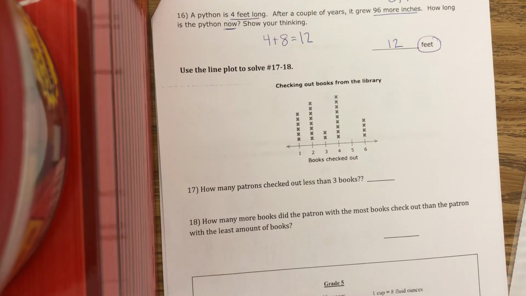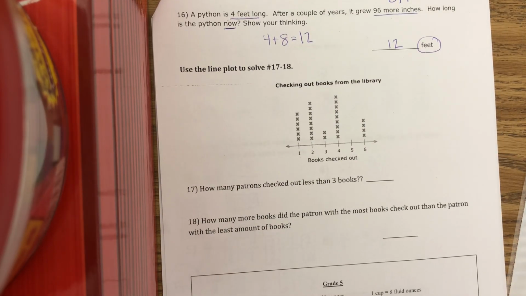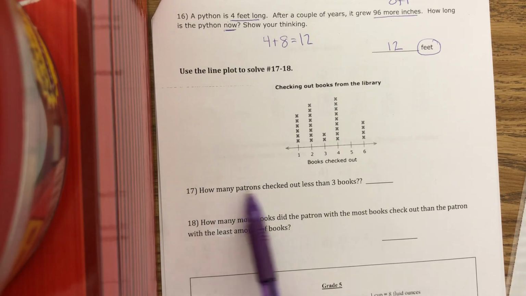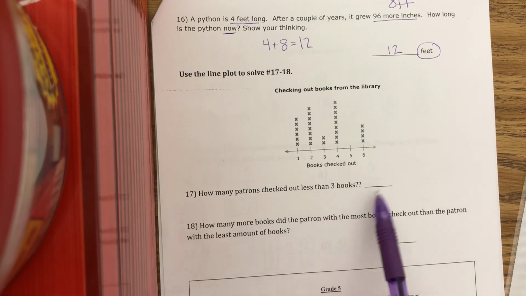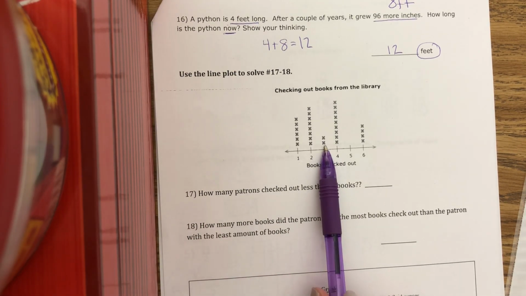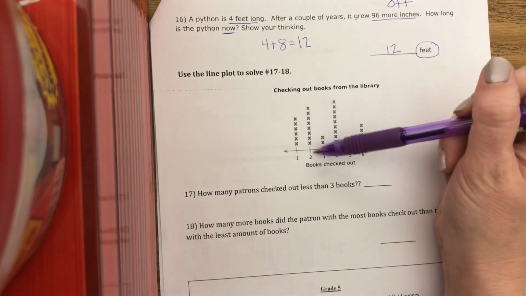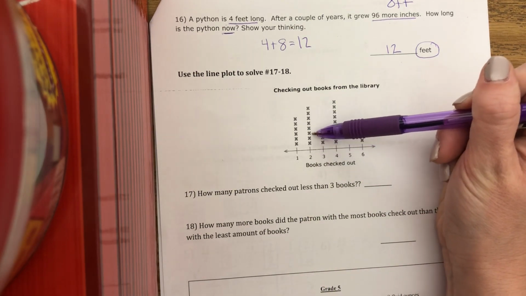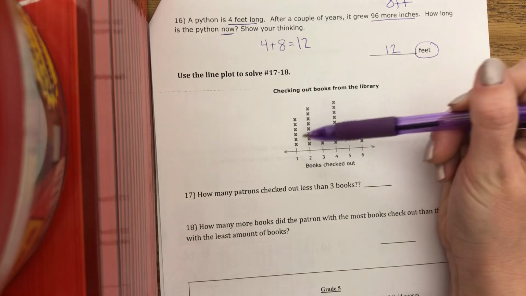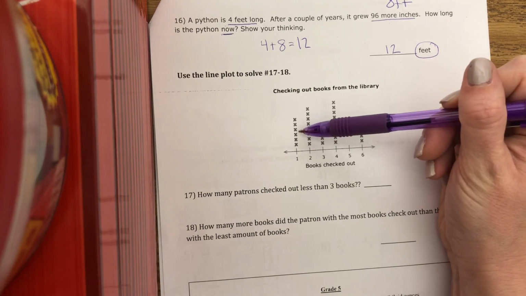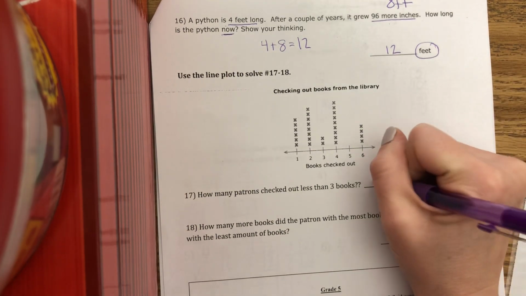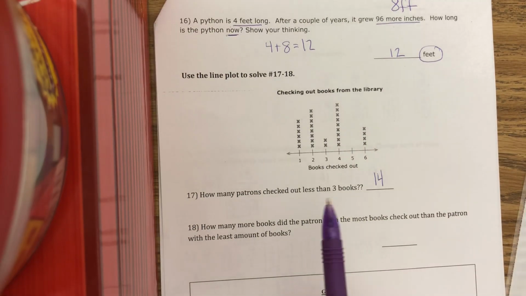The last 2 are regarding line plots. How many patrons checked out less than 3 books? So we're not going to include the 3, just everything less. You're just going to count the X's. 1, 2, 3, 4, 5, 6, 7, 8, 9, 10, 11, 12, 13, 14 patrons. Patrons are people. 14 checked out less than 3 books.